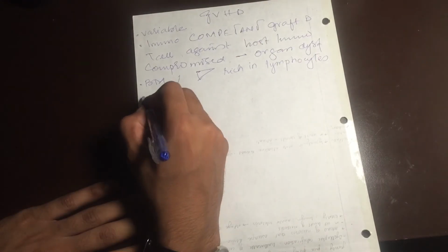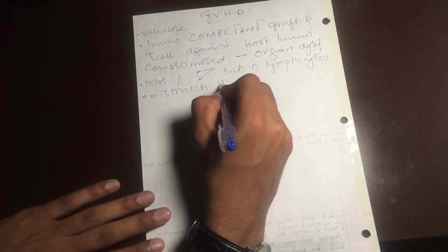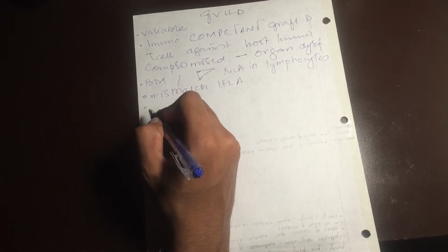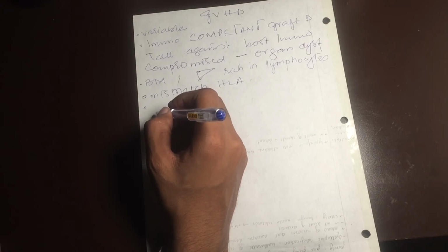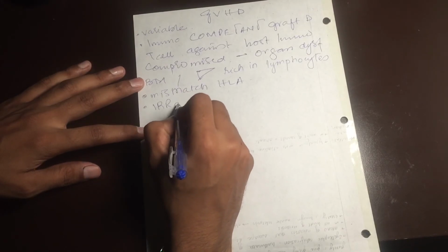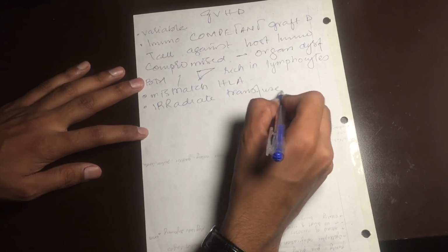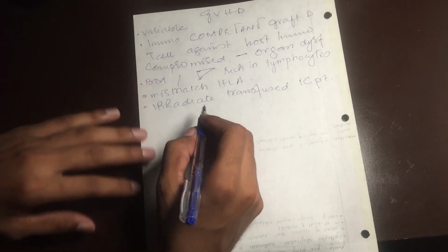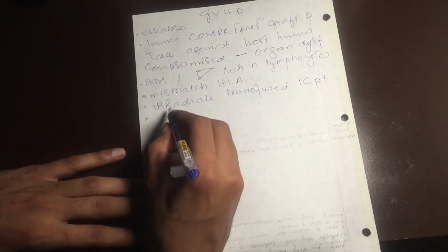and it is due to the mismatch of human leukocyte antigen, HLA mismatching. And if we have an immunocompromised patient, then we should always irradiate the transfused blood to avoid graft versus host disease.